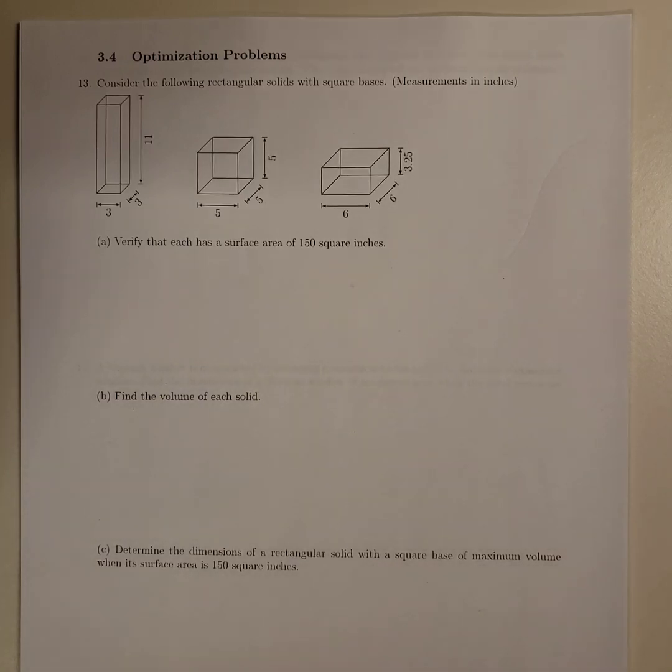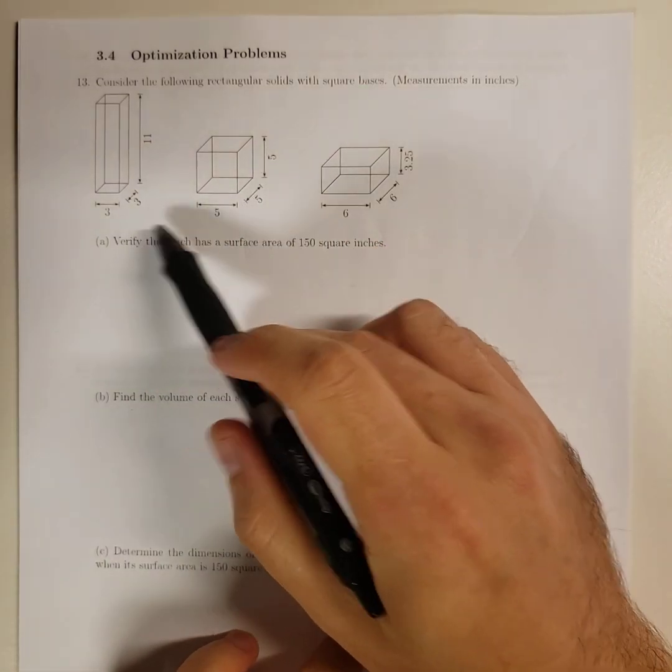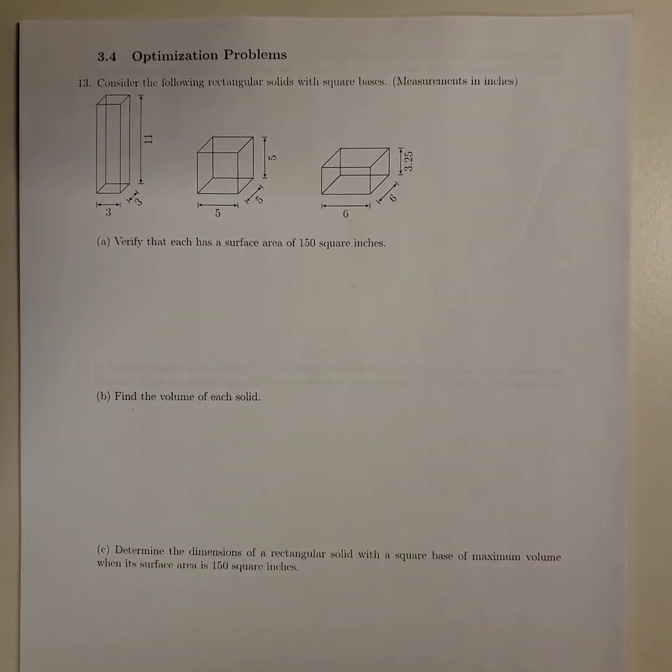Okay, in this video we'll be looking at section 3.4 on optimization problems. This is one of the main uses of the derivative, being able to find either the minimum or maximum value in any particular application. So I first want to start with looking at how we could construct an object with a limited amount of material, but see if we can create the maximum amount of volume.